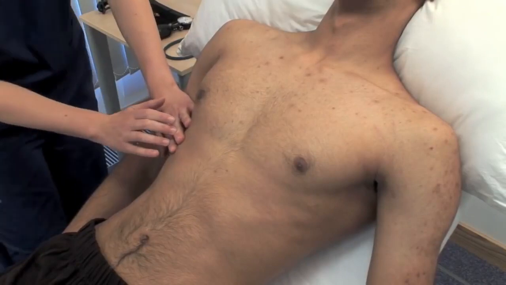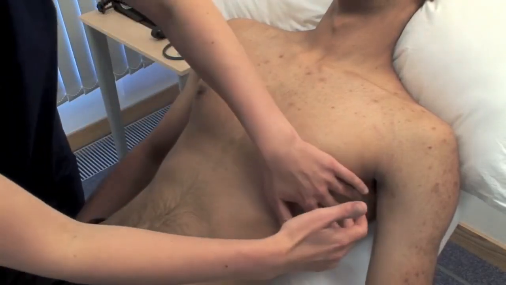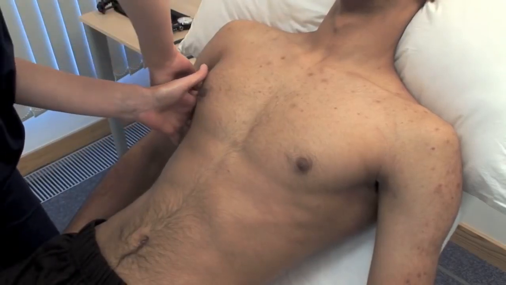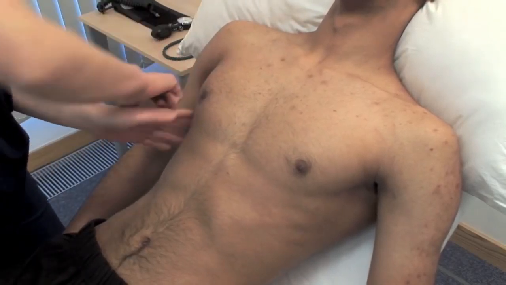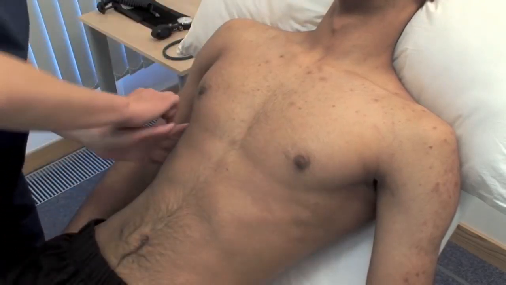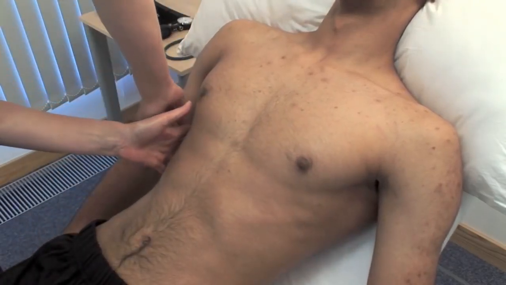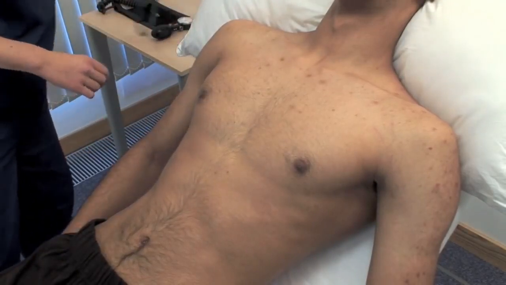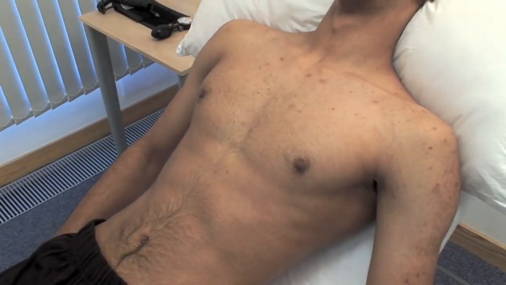be percussed. Strike the center of the middle phalanx of your left middle finger with the tip of your right middle finger. Use a loose swinging movement of the wrist. Remove the percussing finger quickly so the note generated is not damped. Work down the chest from side to side, comparing left with right.